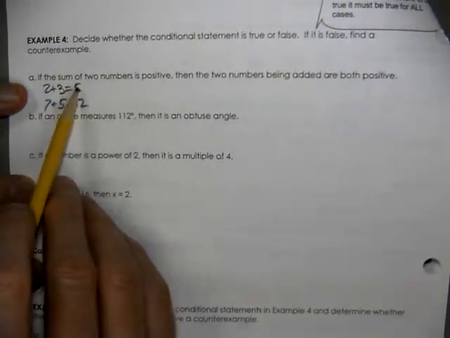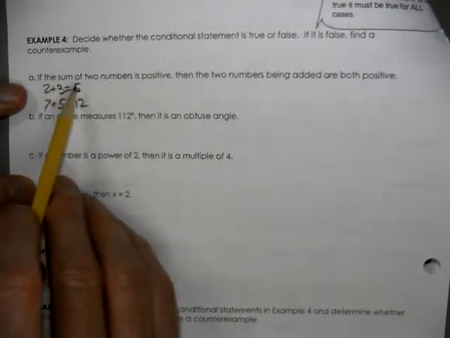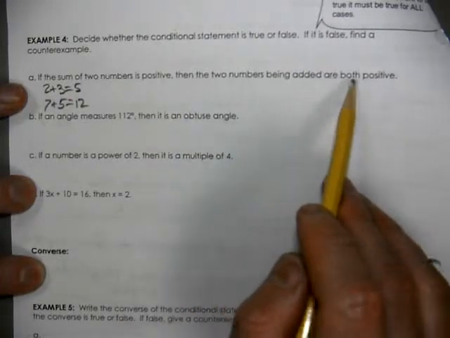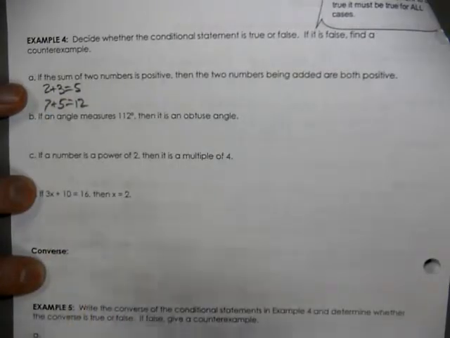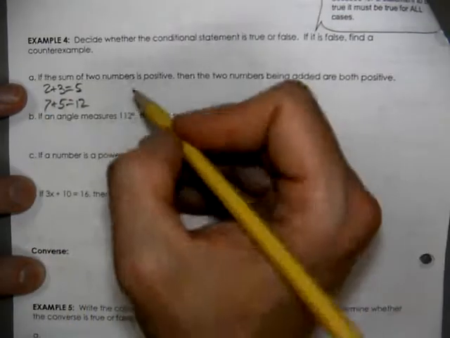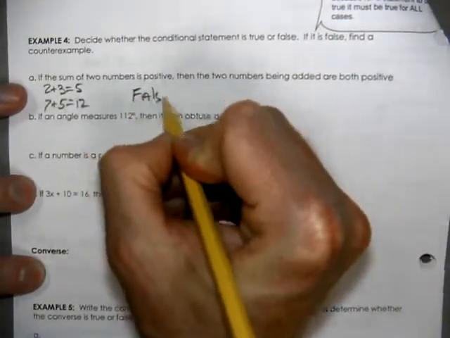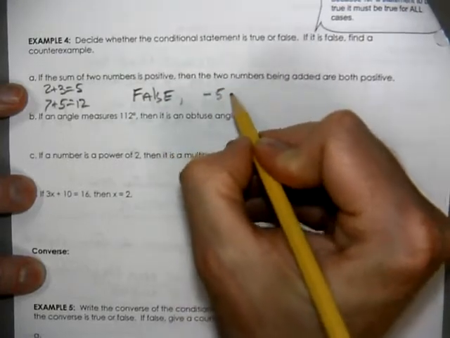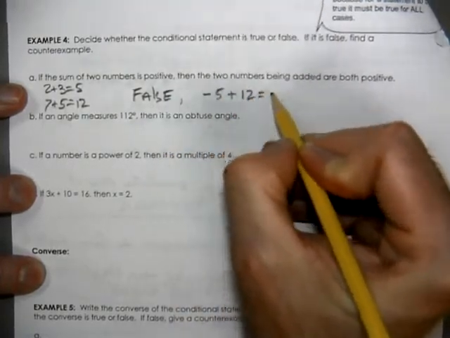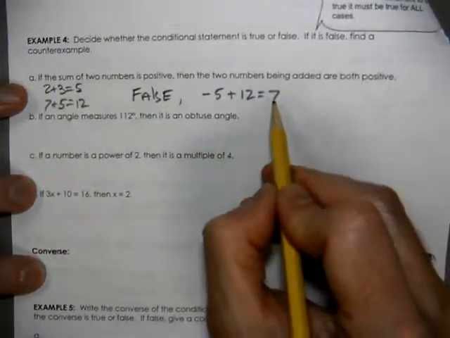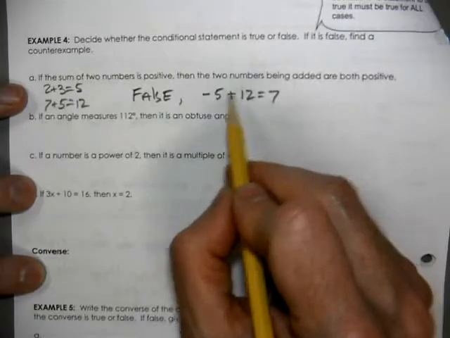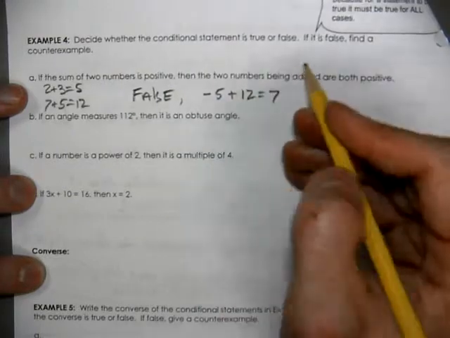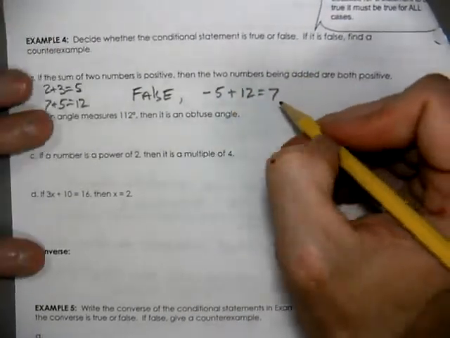It looks true, but it's actually false. And we would say false because you could still get a positive number, 7, by adding together numbers that aren't both positive. So this is our counterexample.